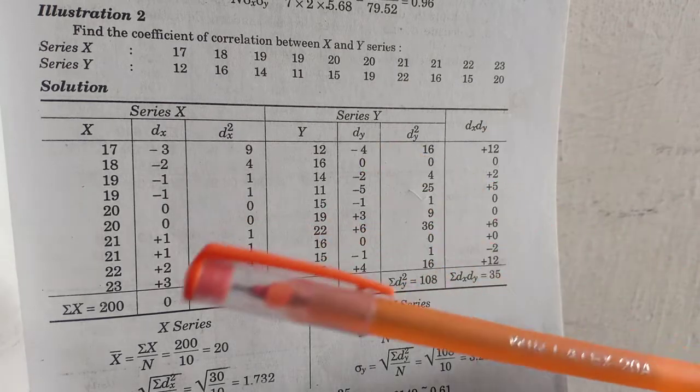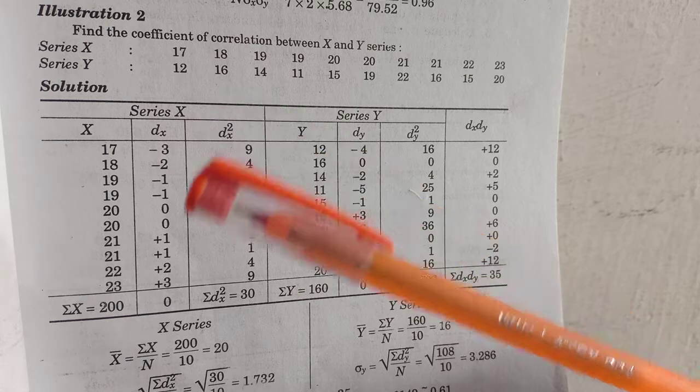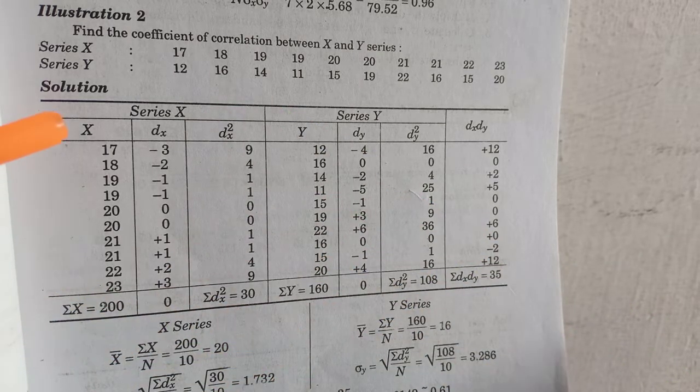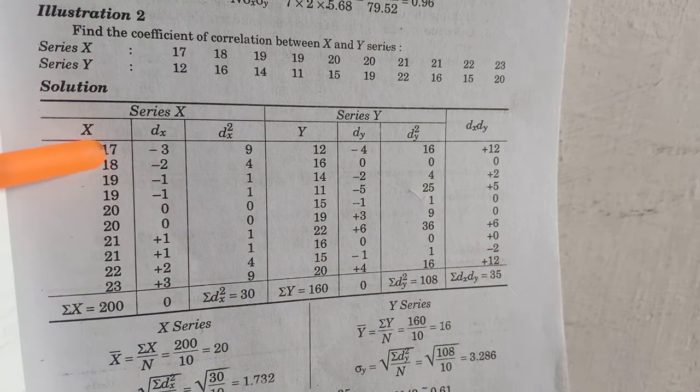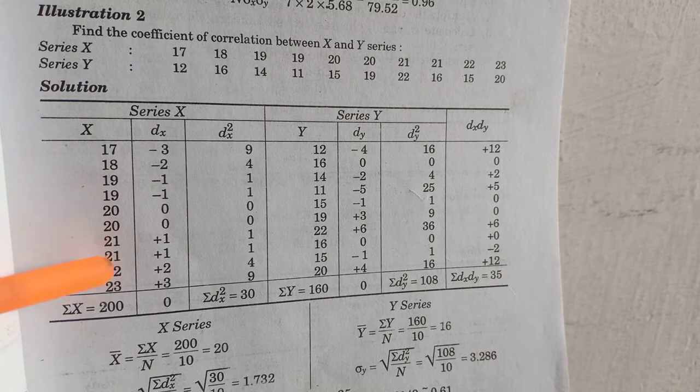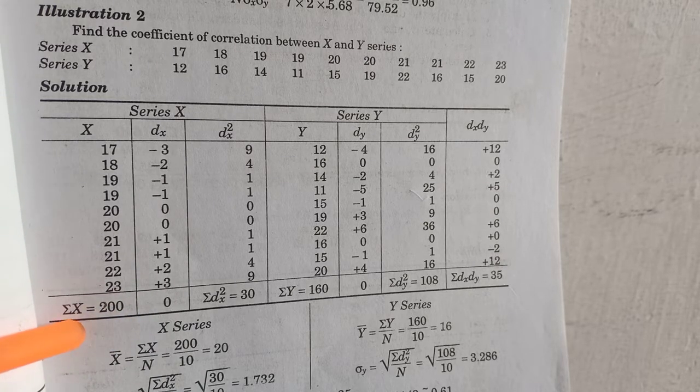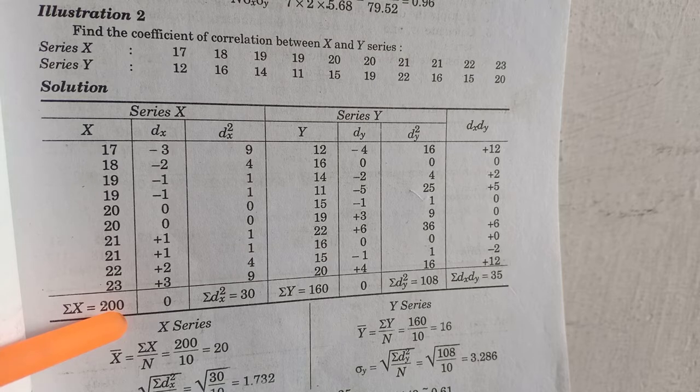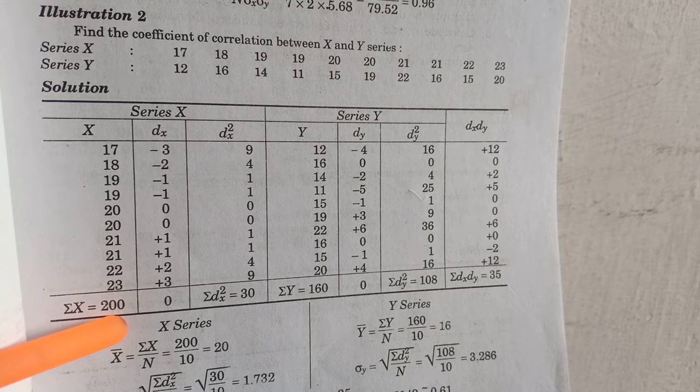We will begin with series X. Series X is 17, 18, 19, 19, 20 up to 23. What is the total? Summation X is 200. Why do we need to find this?